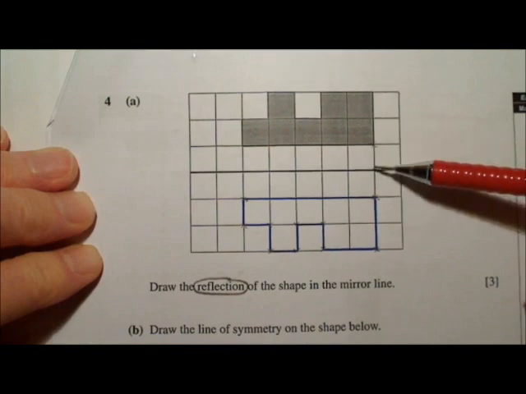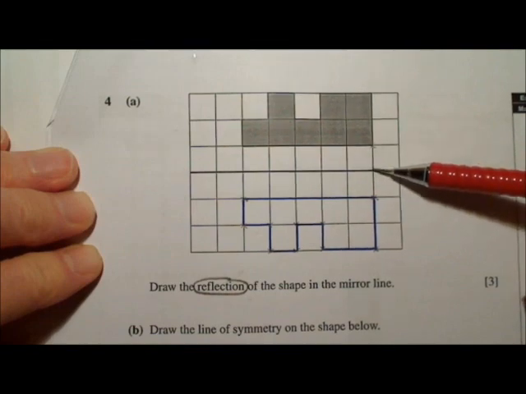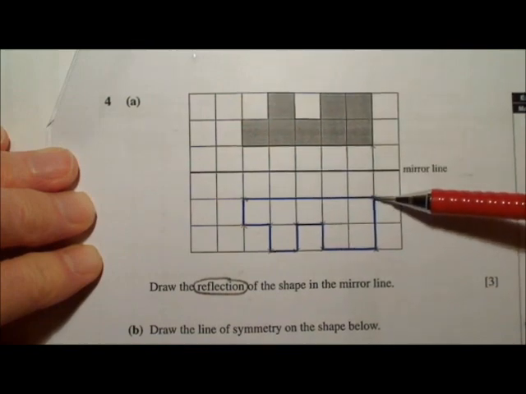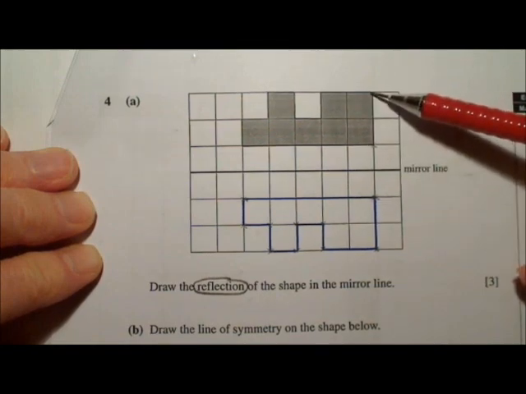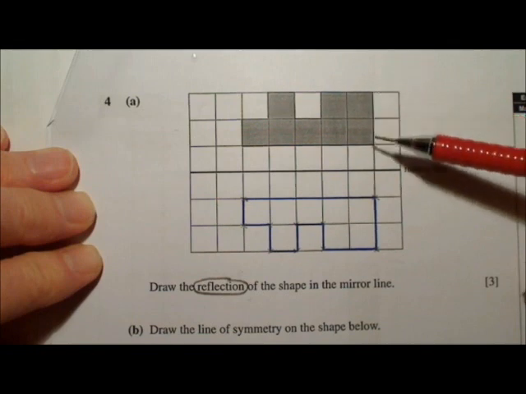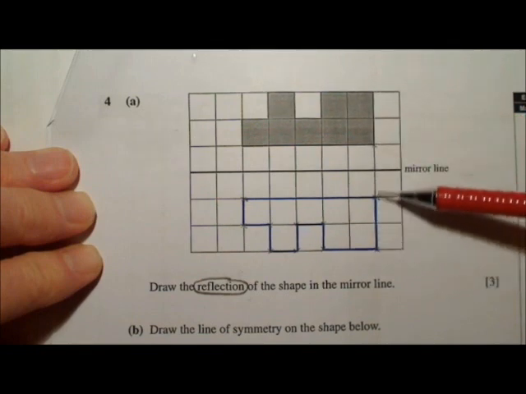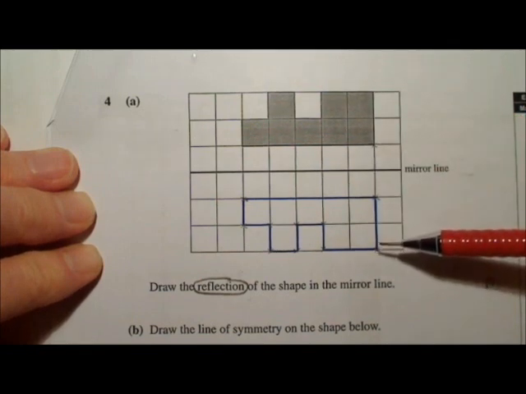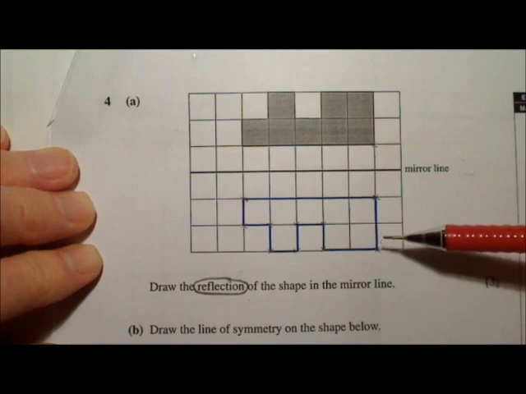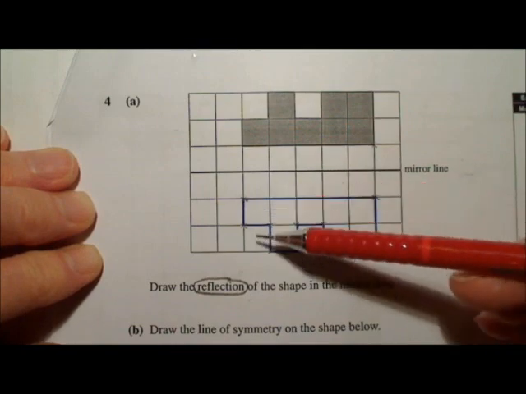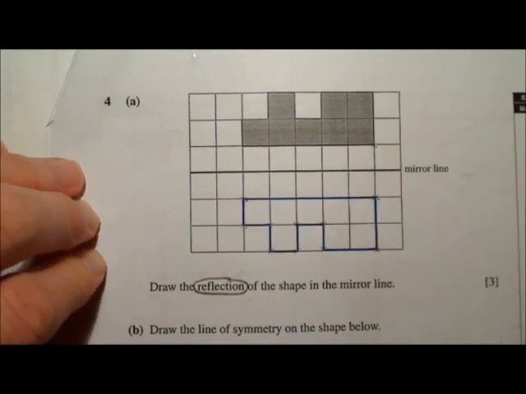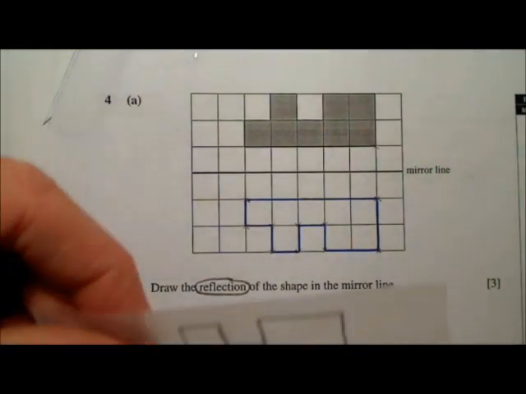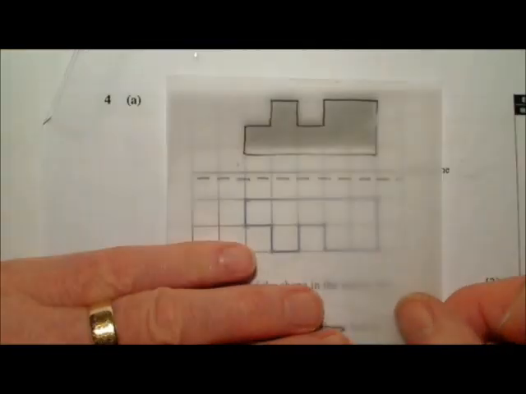So this corner is 1 square away from the mirror line, so its reflection is going to be 1 square on the other side. So you can take each corner or each vertex of the shape, count the squares, and mark the position where the reflection is on the other side. So you can see there you should get a shape like that. You can get a bit of tracing paper if you wanted to.